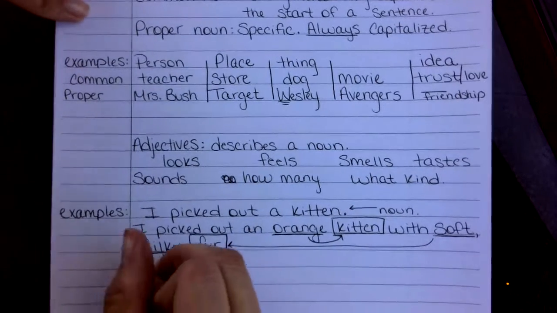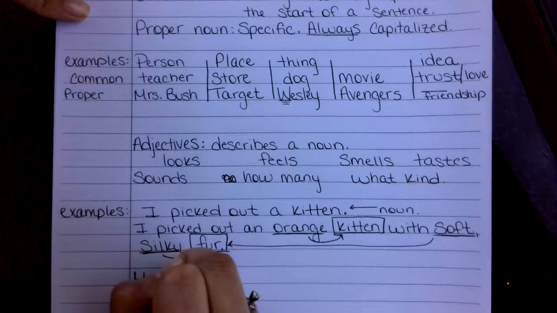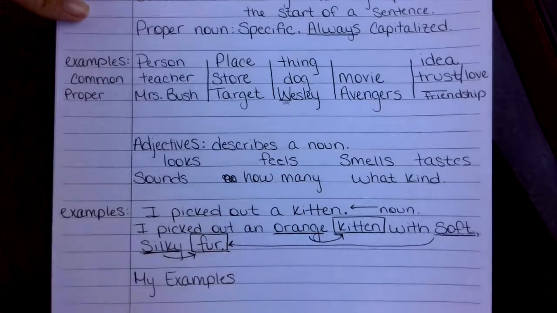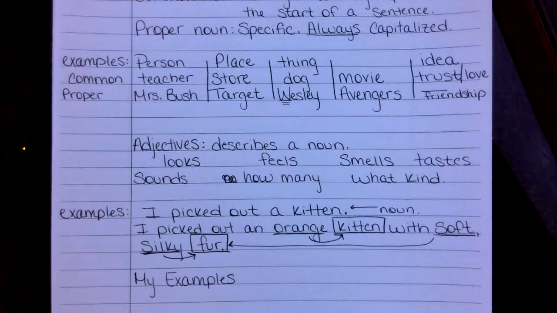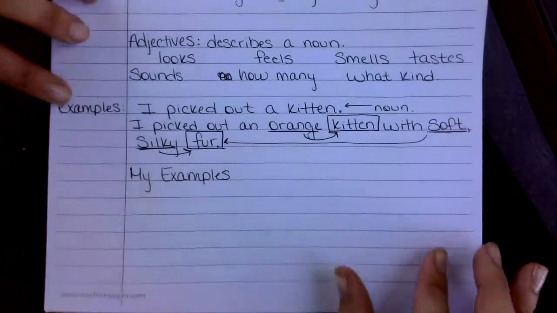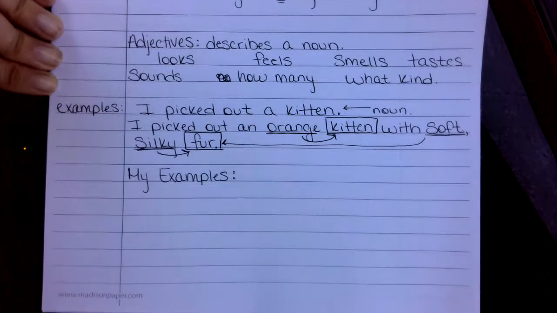All right, now I would like you to find some examples. And this is really easy. You can just look around the room and find your nouns first. Sometimes that's easier. A person, place, thing, or idea. Let me do one with you. Let's see, what's around my room? Oh, my cat is in the room with me.